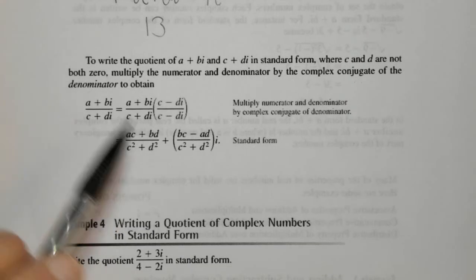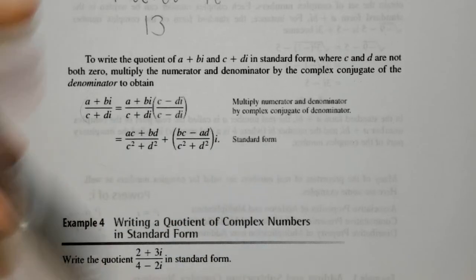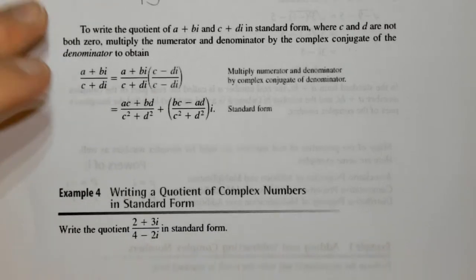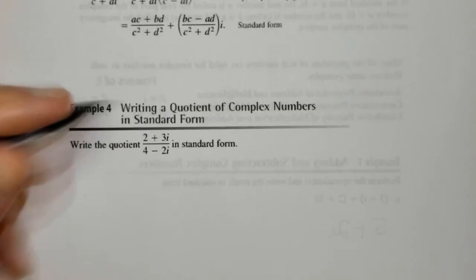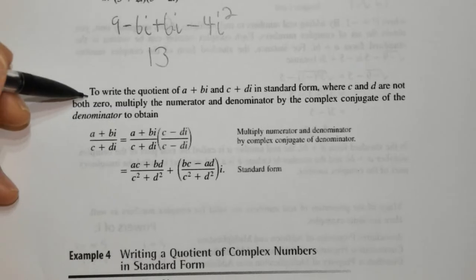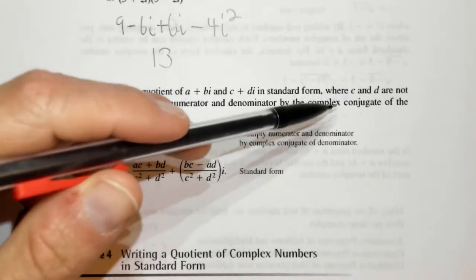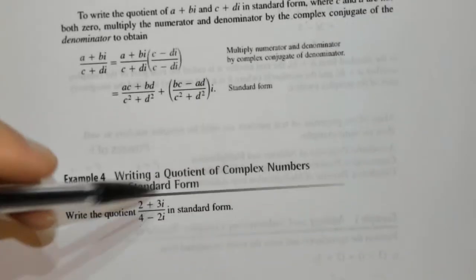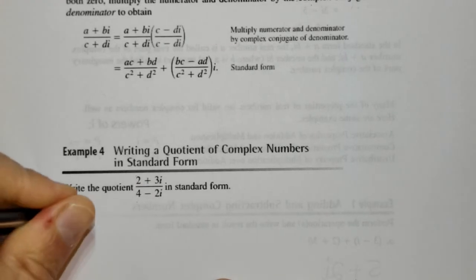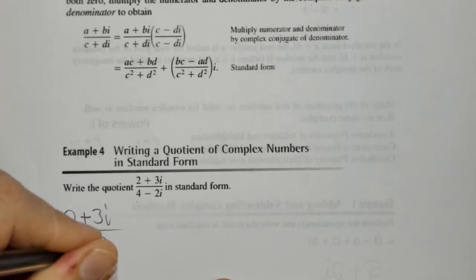So let's actually do an example, because when you see all this together, sometimes it can be difficult to see what's happening, and it's much simpler to see what's going on when you actually do an example. So let's do that. All right, I want to divide these two complex numbers. So again, up here they're telling us that we need to multiply the numerator and the denominator by the complex conjugate of the denominator. Okay, so let's write out our problem here. So this will be 2 plus 3i over 4 minus 2i.